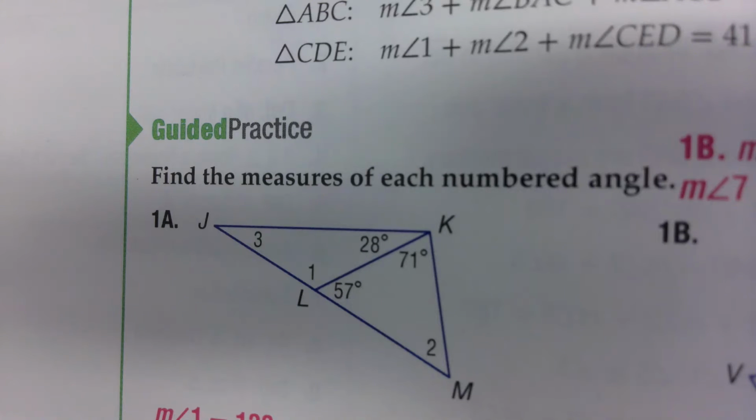So if I do this, this is 1, 3, 28, 71, 57, and 2. All right, who can raise their hand and tell me how to find one of the angles? Preston, give me one. So you add 57, 71, and subtract it by 180 to get angle 2. Good. So we're going to add 57 and 71, subtract from 180 to get angle 2.